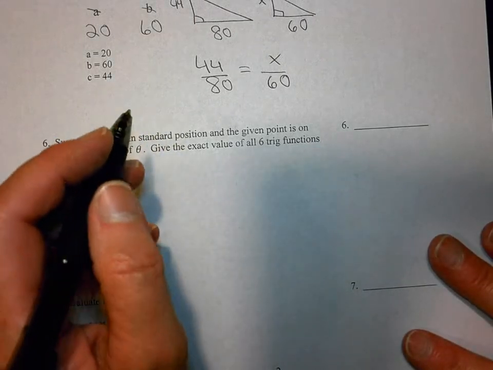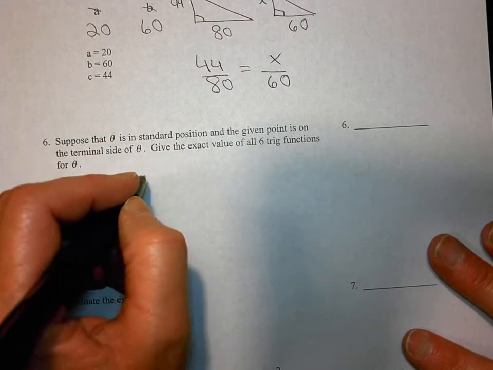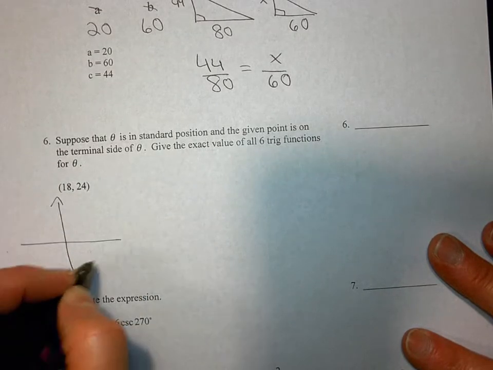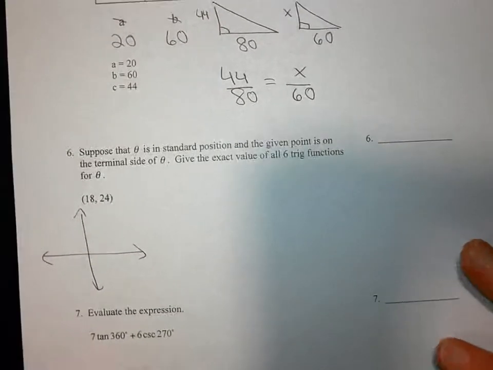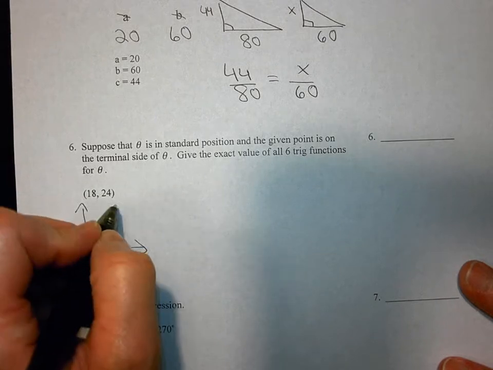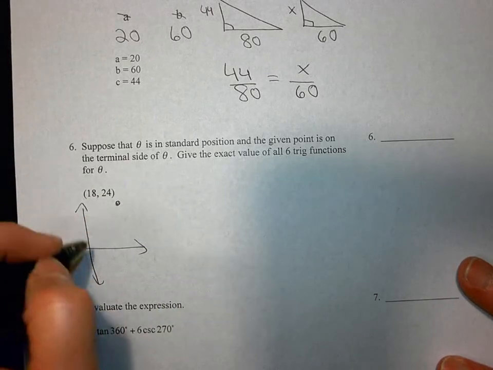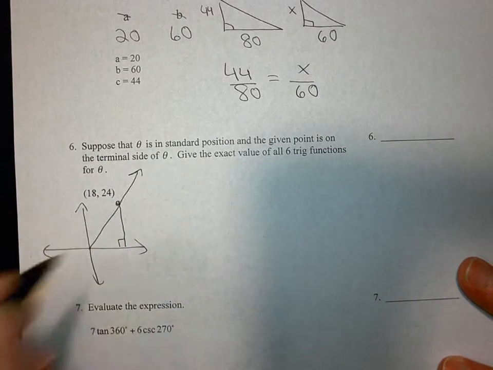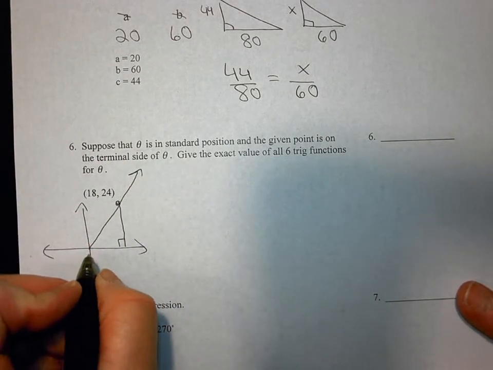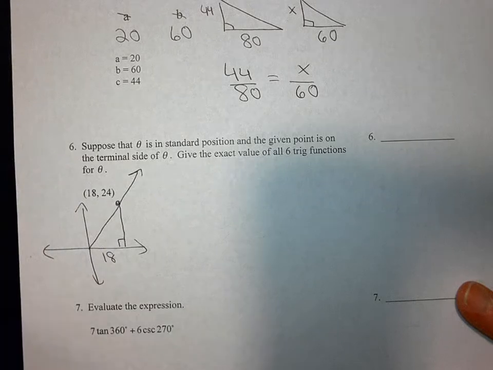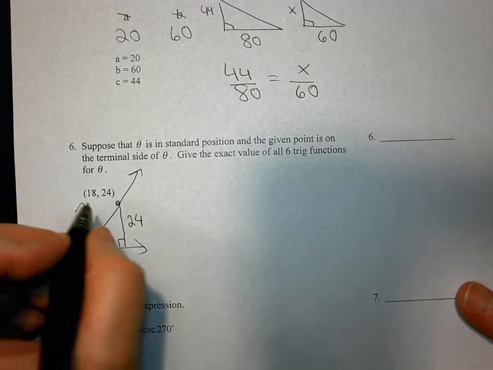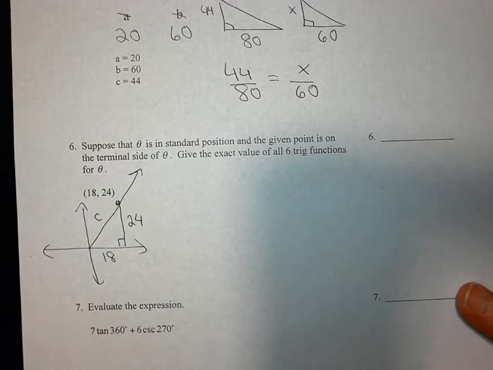Okay, suppose that the theta is in standard position and the given point is on the terminal side. Okay, if you think about where this would be on the coordinate plane, 18 and 24 could be somewhere there. That becomes my terminal side of my angle. I draw my right triangle. 18 is the x, so that's the over part. 24 is the y, so that's the up part. This is your c, or your radius.